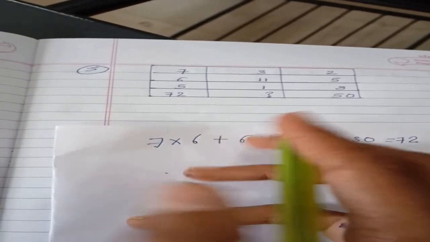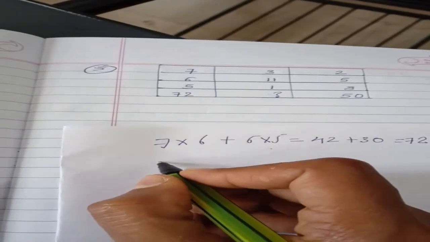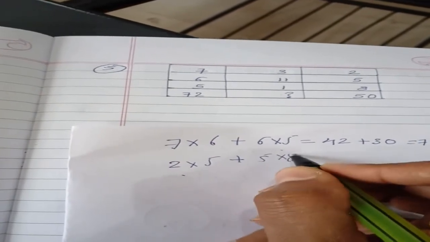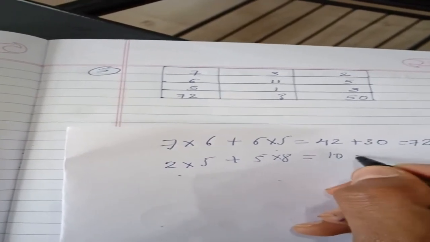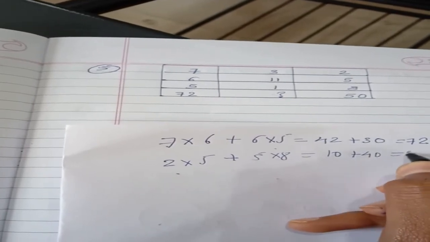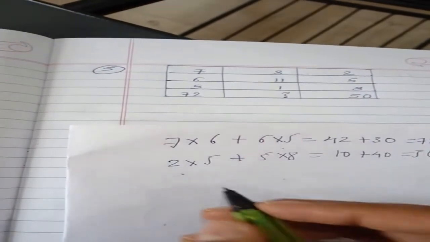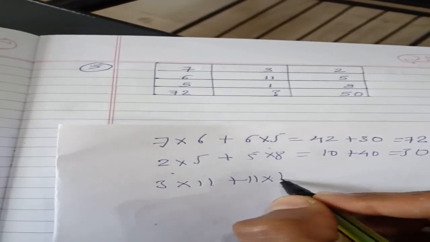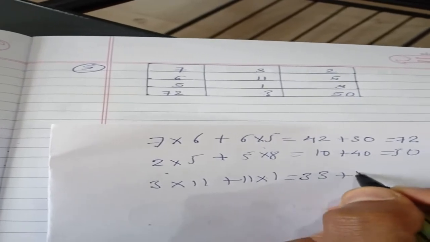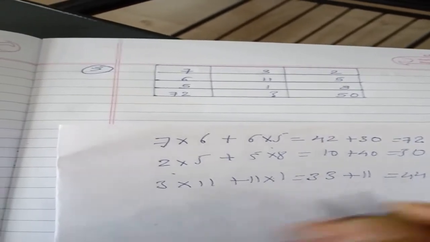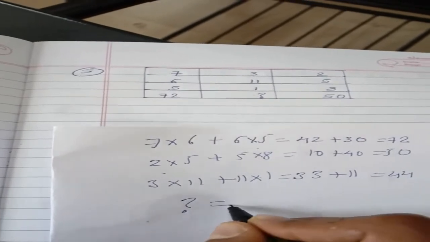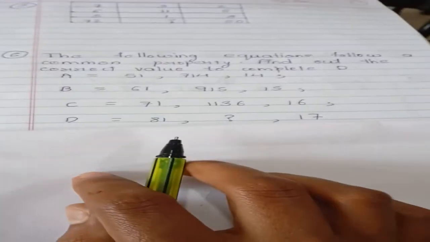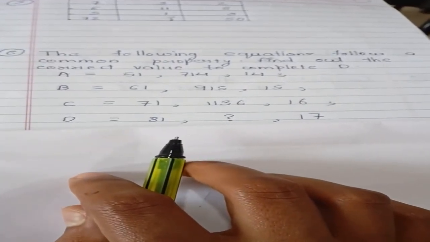Let's check if a similar pattern is followed by the last column. So 2 into 5 plus 5 into 8. What is it? It is 10. And 5 eights are 40, so it is 50. Therefore, what should this entry be? It is nothing but 3 into 11 plus 11 into 1, that is 33 plus 11, so it should be equal to 44. So what is the answer? What should be our entry? The question mark is 44.